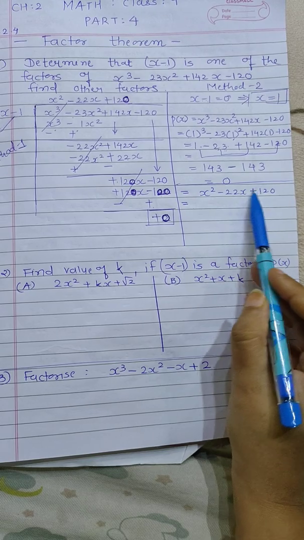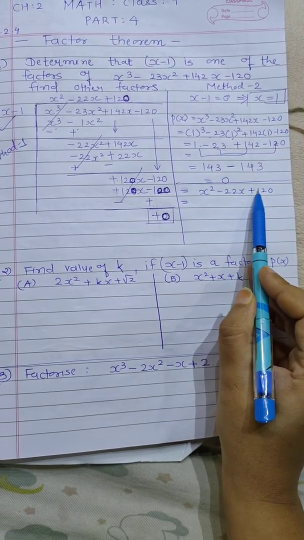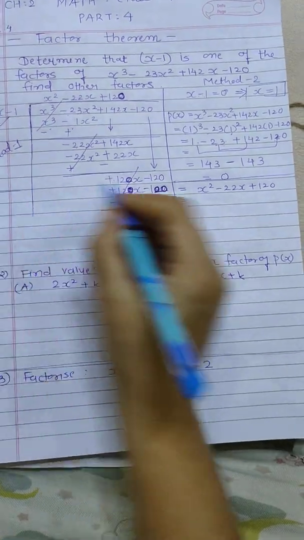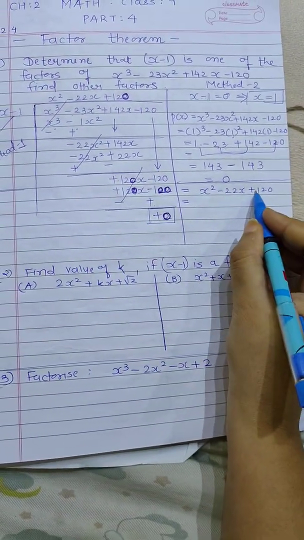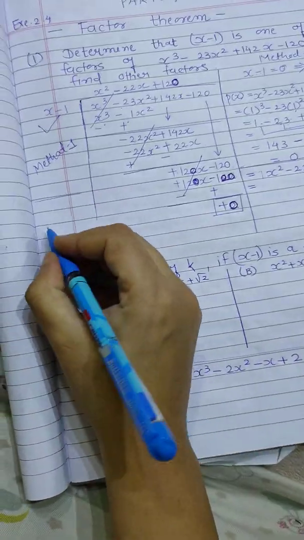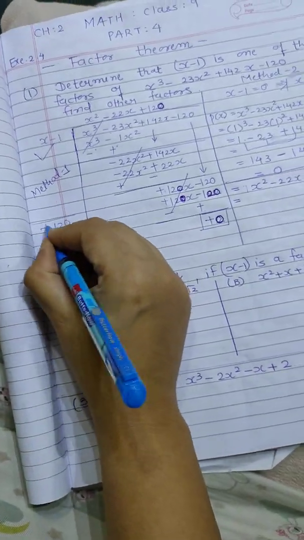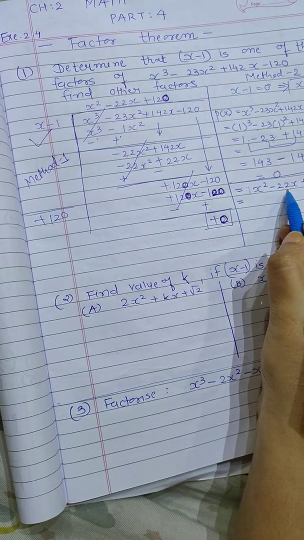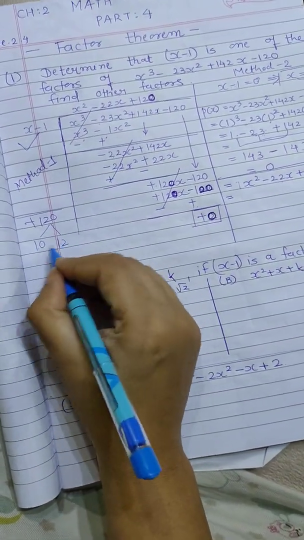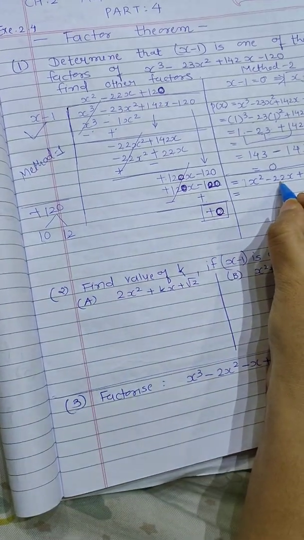How many terms are there? This is a trinomial, and we use splitting the middle term. You will take the first and last terms' coefficients. This is 1 and 120. Use 120, which is plus, to get the middle term. Now 120's factors are 10 and 12. If you add them up, it becomes 22.